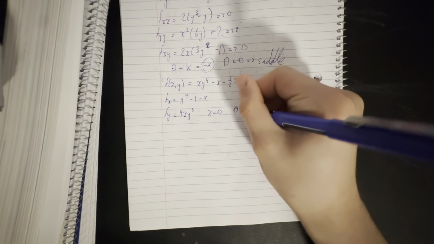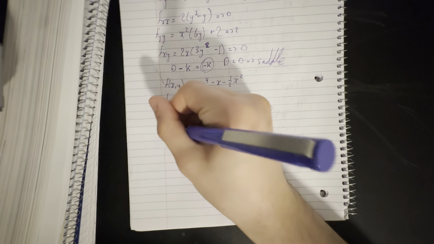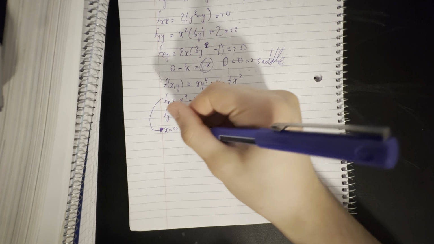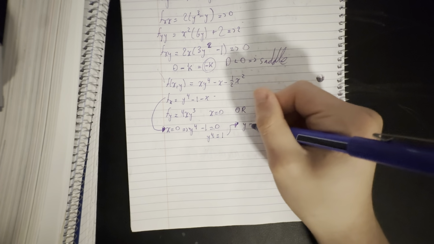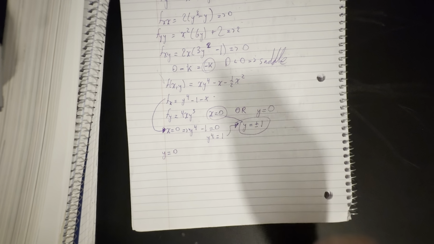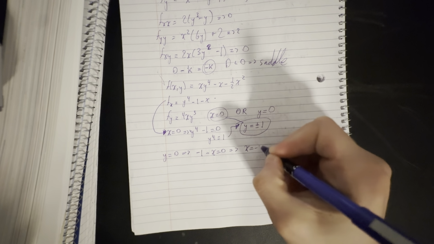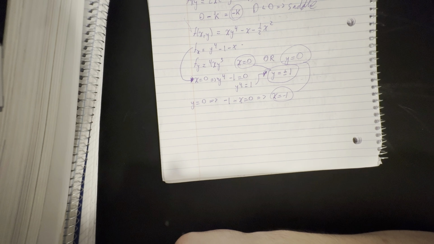So x can be 0, or y can be 0. Okay, so if x is 0, we're going to look at fx. So if x is 0, then you're going to have y to the 4th minus 1 equals 0. So y to the 4th equals 1, which tells us that y is plus or minus 1. Okay? So that's our pair. Now if y is 0, then what's going to happen? You're going to have minus 1 minus x equals 0. So then x is -1. So this is our second pair. So yeah, let's write out our pairs. So we have 0, 1, we have 0, -1, and then we have -1, 0.